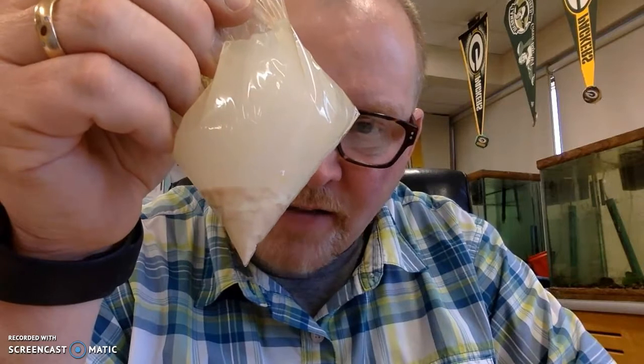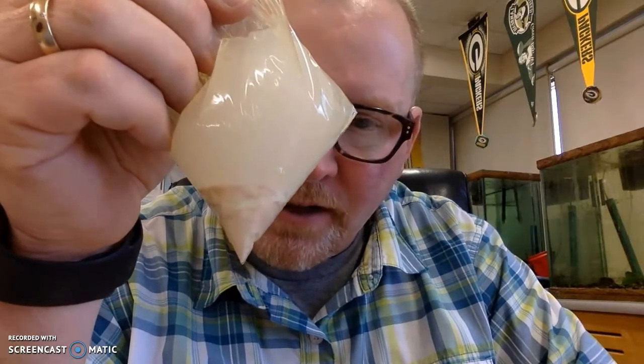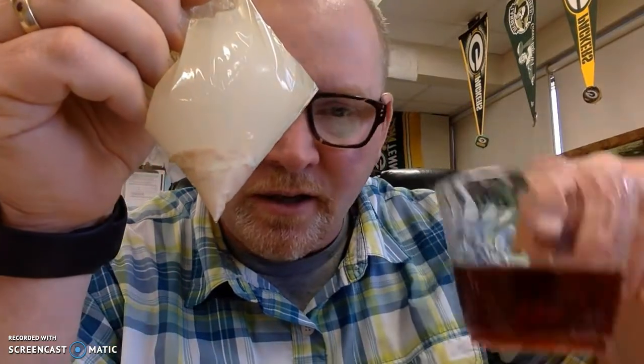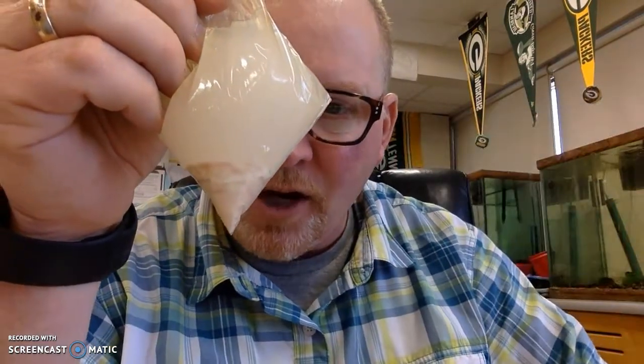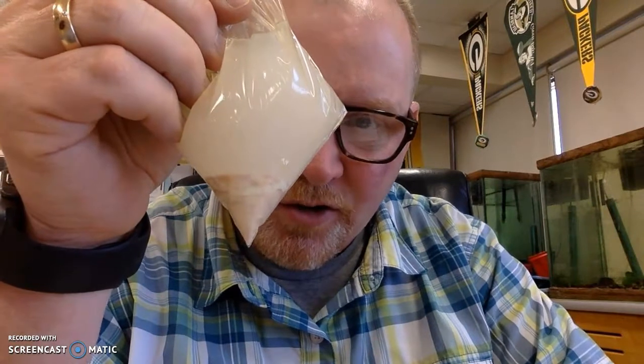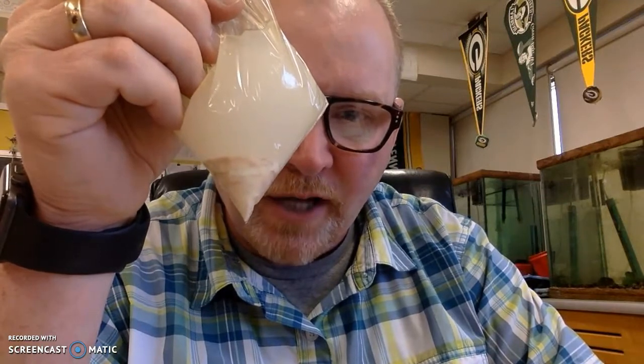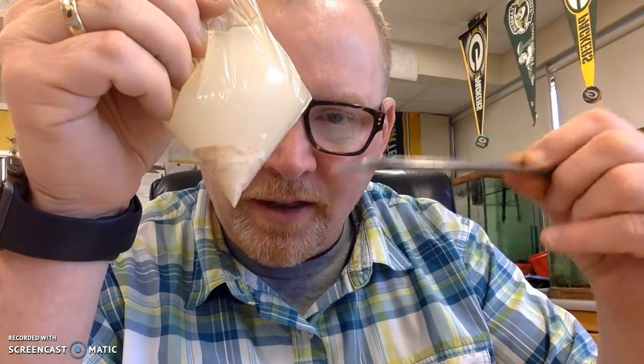That is purple, and that basically tells me that the iodine that was in the cup has now come into contact with the starch inside the bag. The bag was never open or exposed directly to the iodine. The only way that this could happen is that the iodine from the cup had to pass through the baggie.